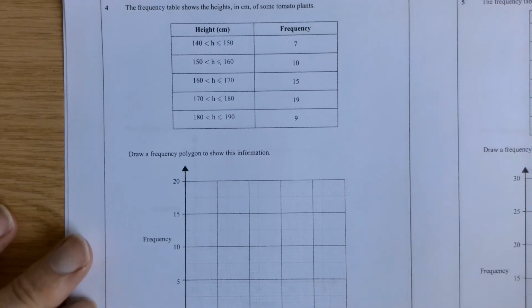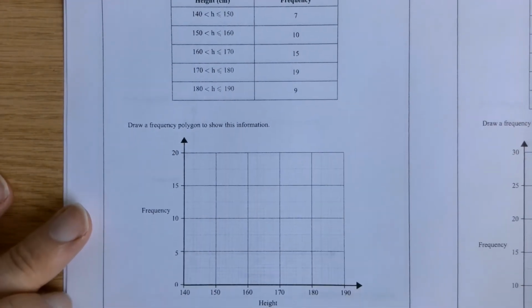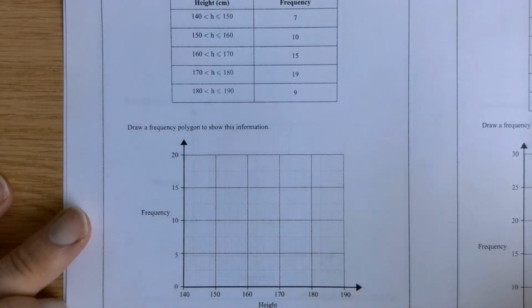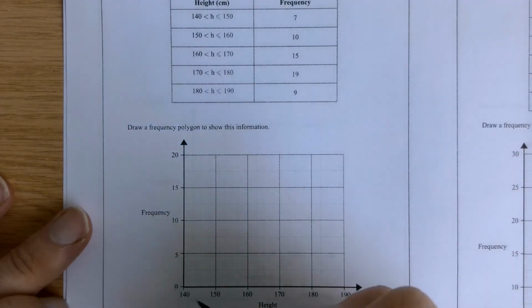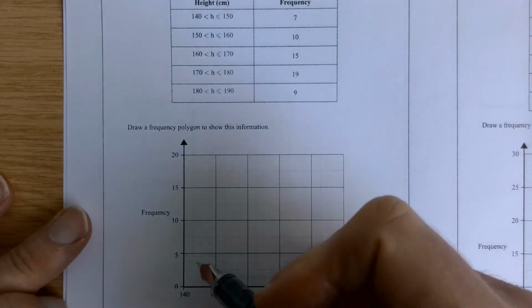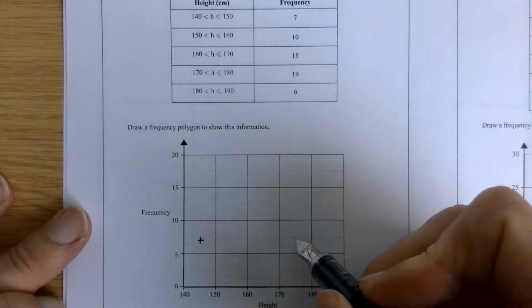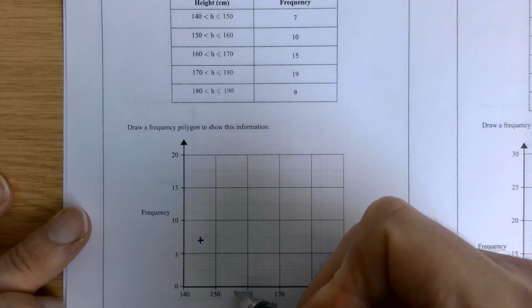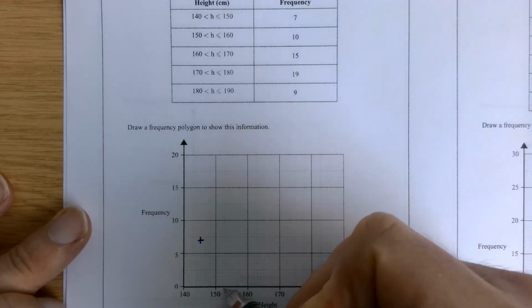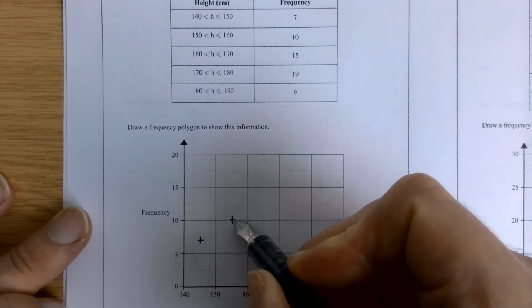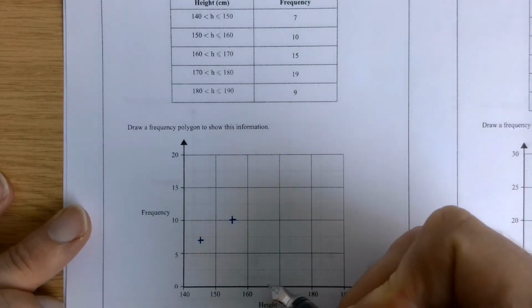Pause the video and have a go at this. There's the table, and at the bottom, see it's going from 140 regularly at intervals of 10 centimeters along the height there. So it's tomato plants. Tomato plants are very, very popular, by the way. I don't know why, but tomato plants seem to come up more often in GCSE questions than any other plant variety, as far as I can see. I suppose we do eat a lot of tomatoes. Big fan of a tomato myself.